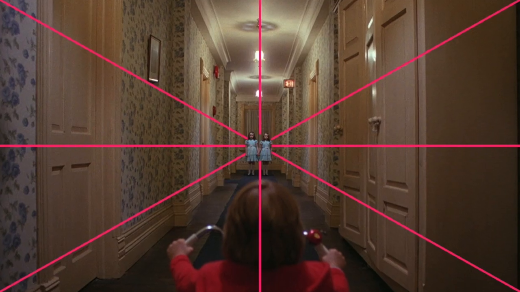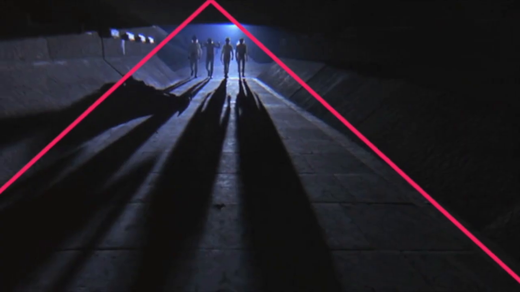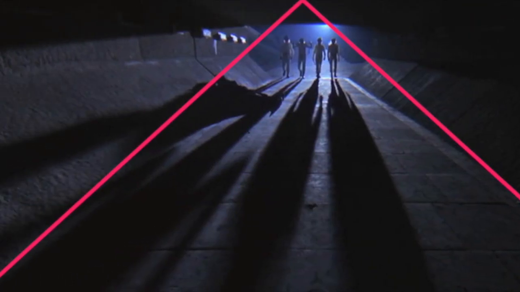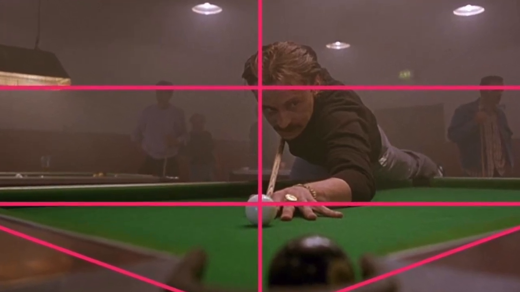Composition, on the other hand, is the organization, distribution, balance, and relationship between both actors and objects within the space of a shot. Looking at composition, we find that it is made up of several elements, but the one I am focusing on in this video is framing.